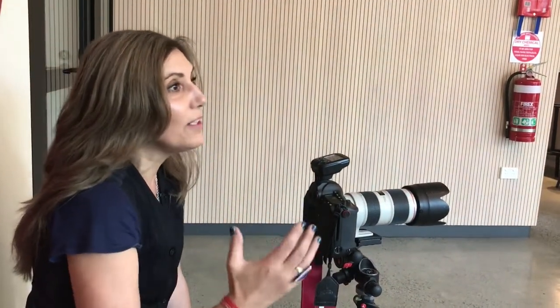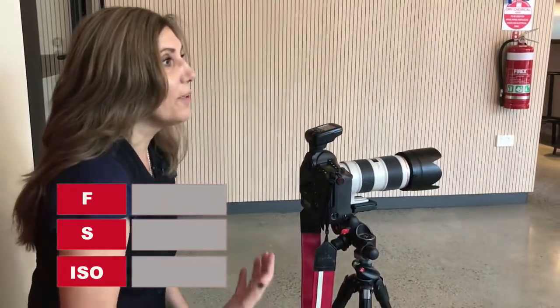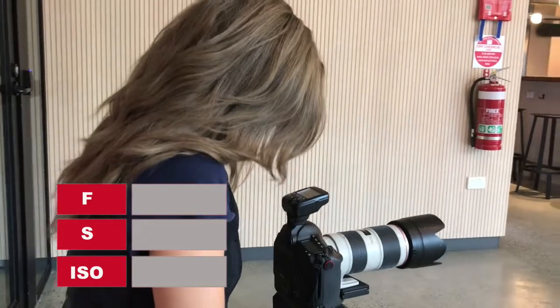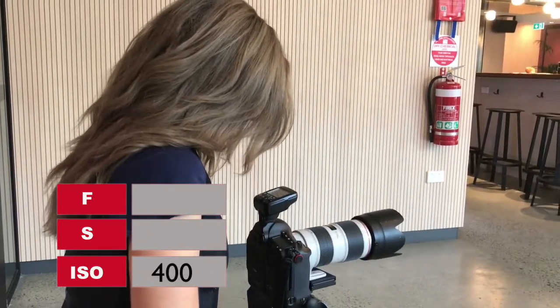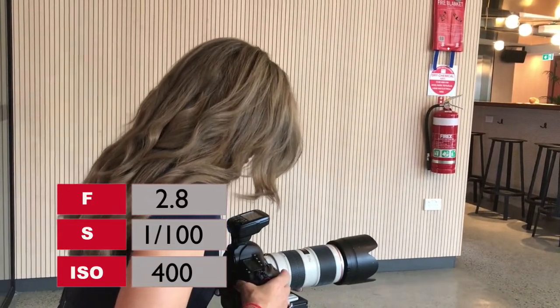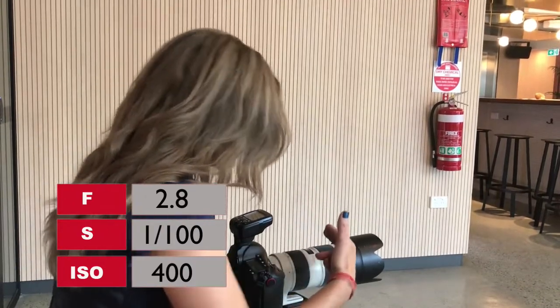I'm starting with lovely, flat, even lighting. It's good headshot lighting, and I'm adding interest by giving a bit of depth in the background. So my camera settings are an ISO of 400, a shutter speed of 100, and I'm wide open, so I'm shooting at f2.8, and my focal length here is 135 on the 70 to 200.